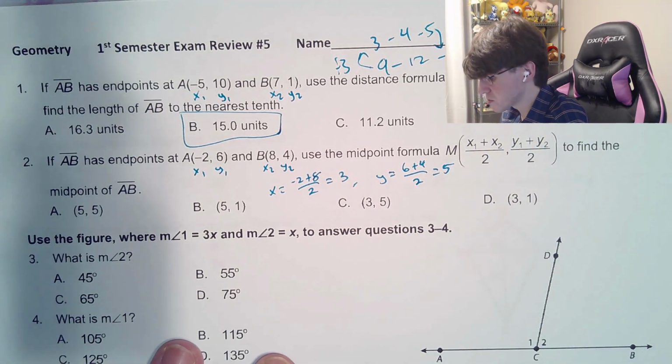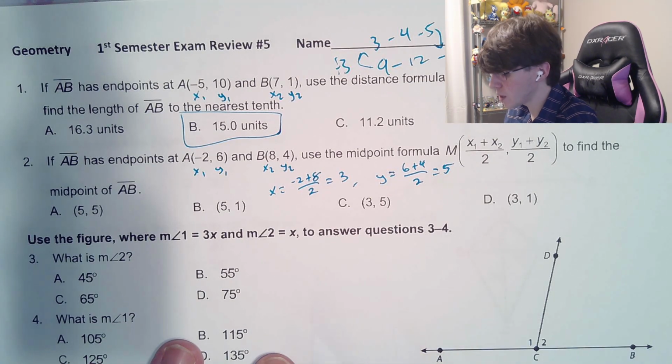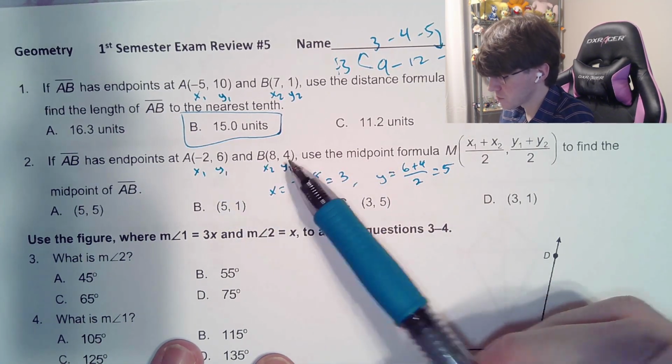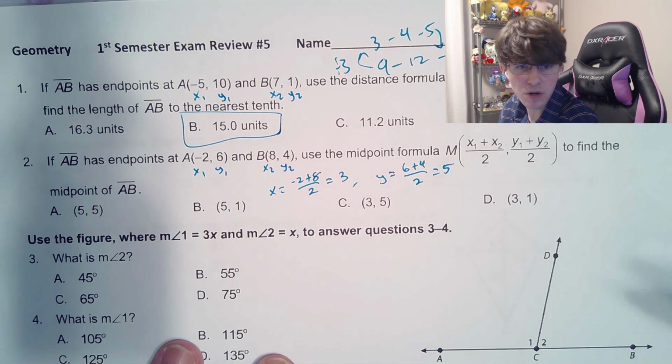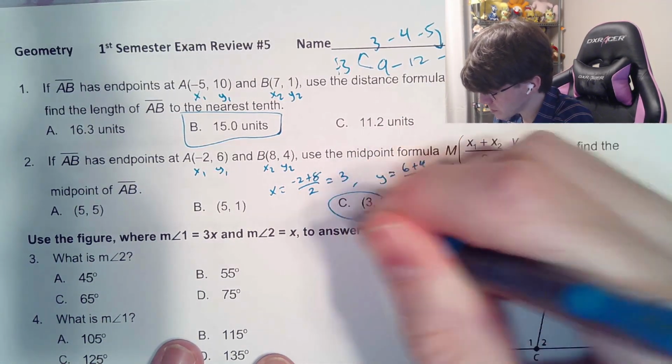In my opinion, this one was really easy to think about the y value because, what number is in the middle of 6 and 4? Well, 5 is between 6 and 4. So I could have just done that one in your head by using that logic. Either way, 3, 5. Boom, we're done.